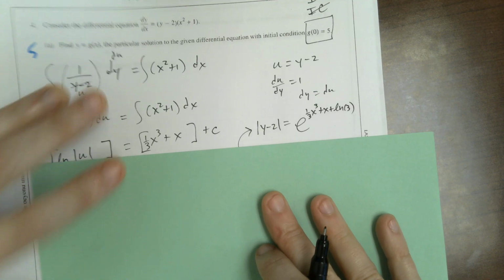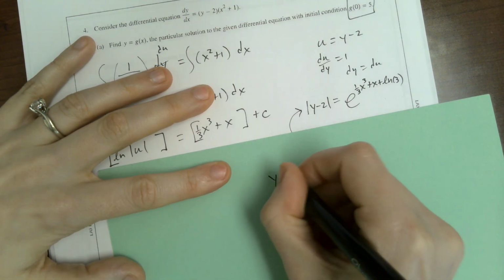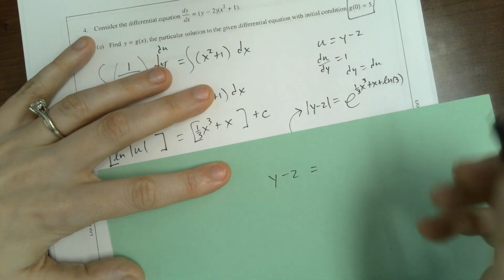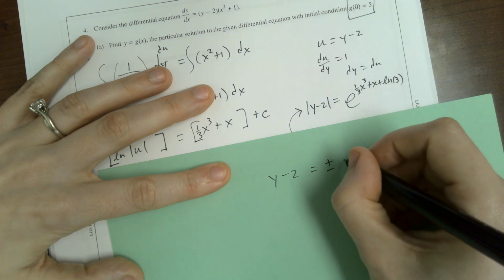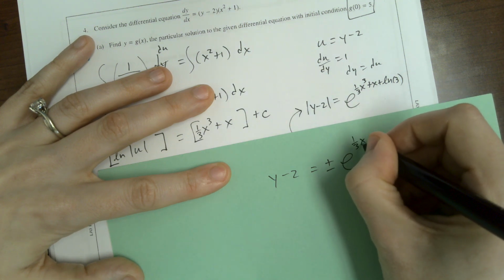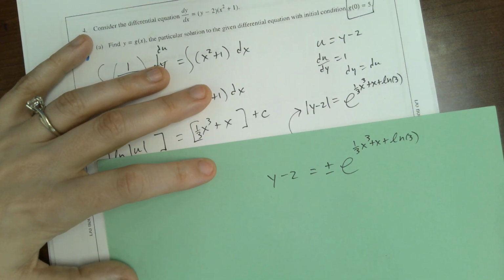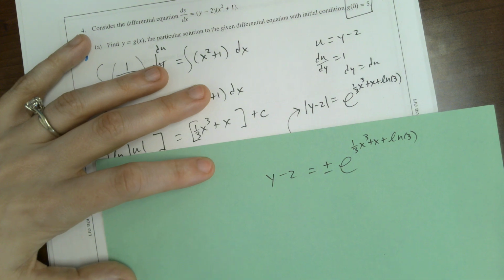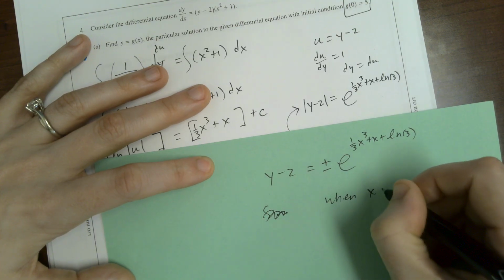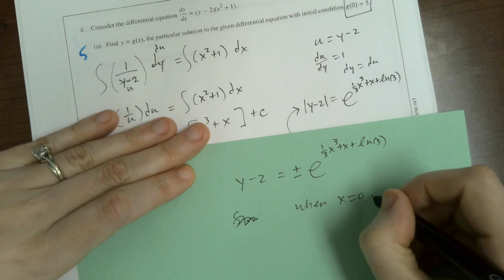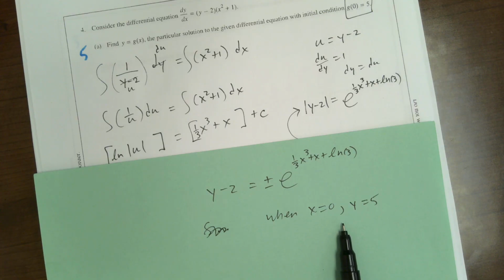Now, guys, we want to drop the absolute value bars. So I'll do it here. When you drop them, it'd be plus or minus on the right. But we have to use the initial condition, the initial value, to decide which one it is. So when x equals 0, y equals 5. That is the initial value or the initial condition.